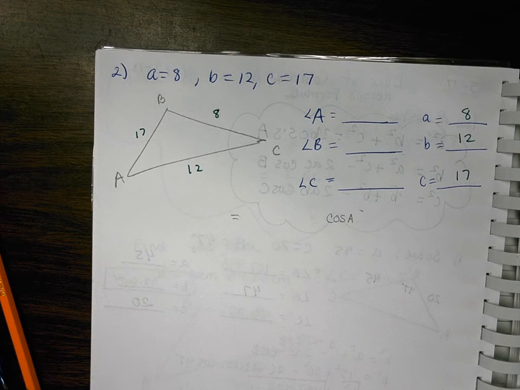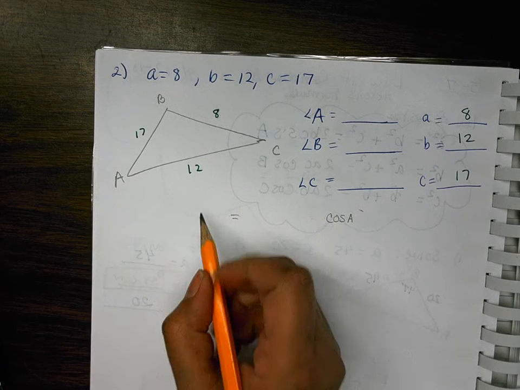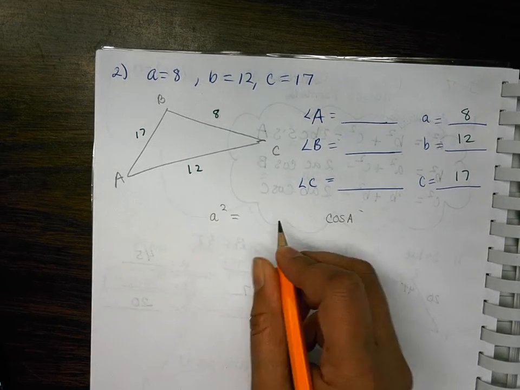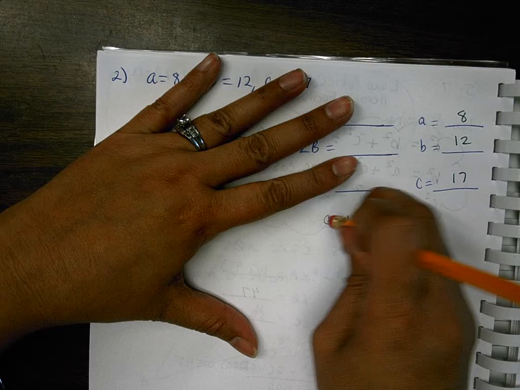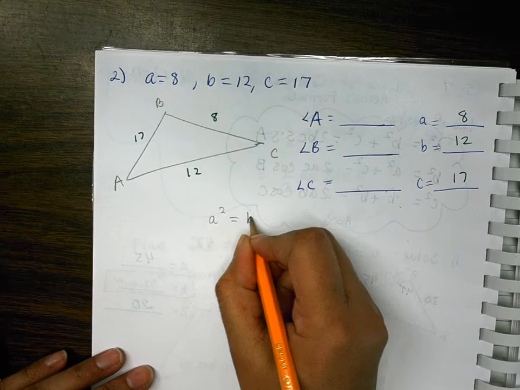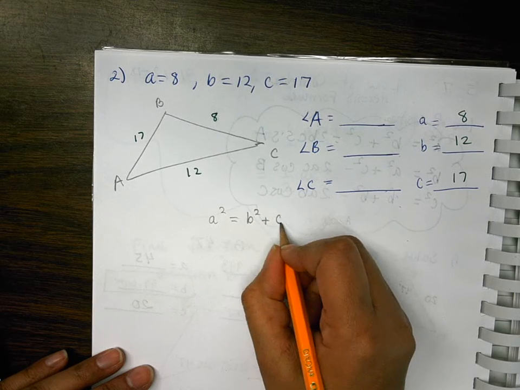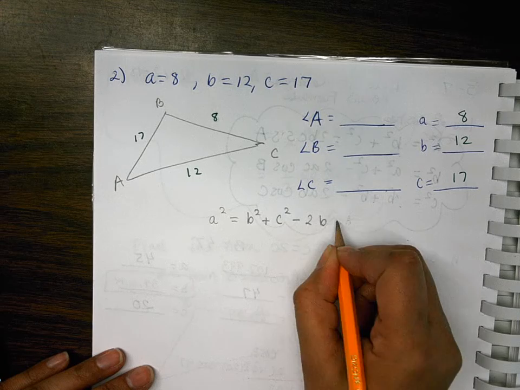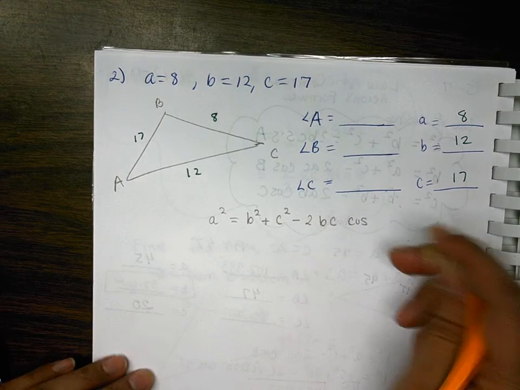All right, what goes here on the far left side? A squared, B squared, or C squared? Okay, equals, is it A squared, B squared, or C squared? B squared plus C squared minus 2BC cosine of A. All right.